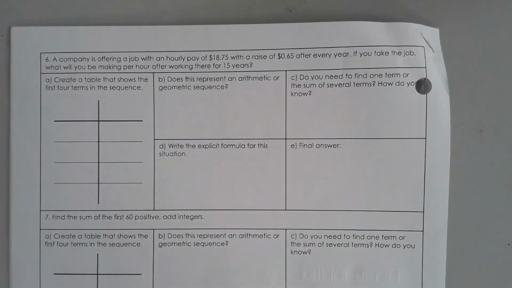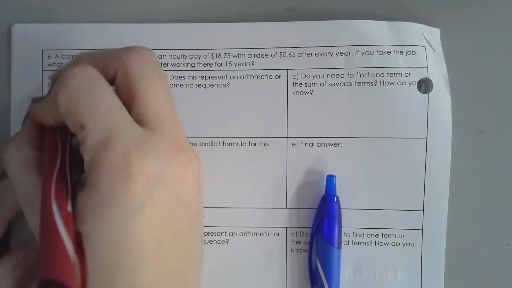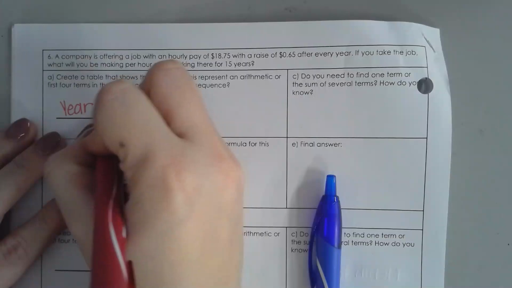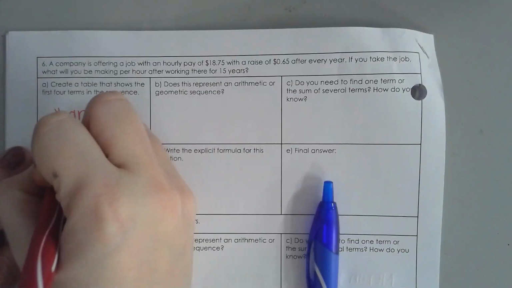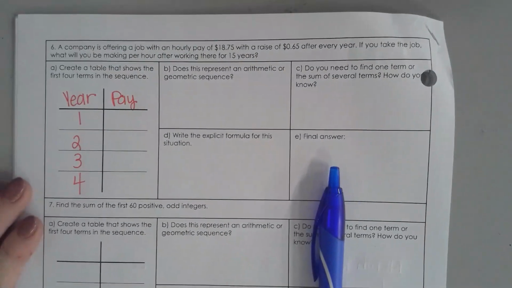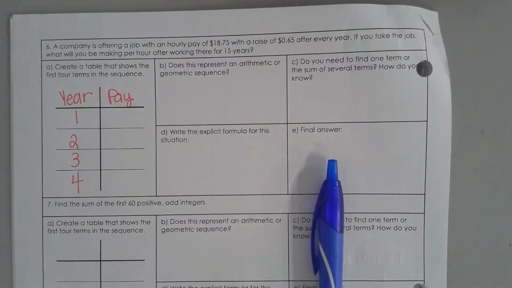So when we make our table, this is the year, this is the pay. So remember, you're starting as $18.75. Our first term, that is after year 1.